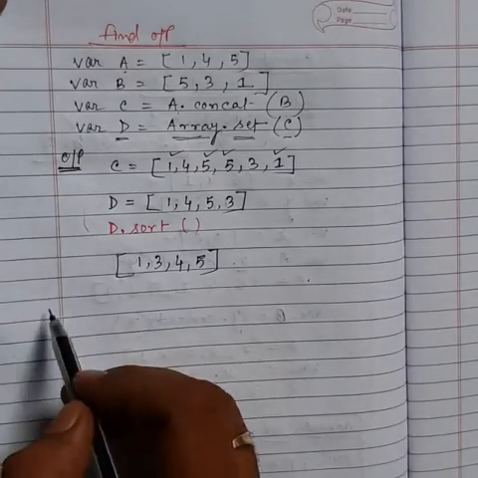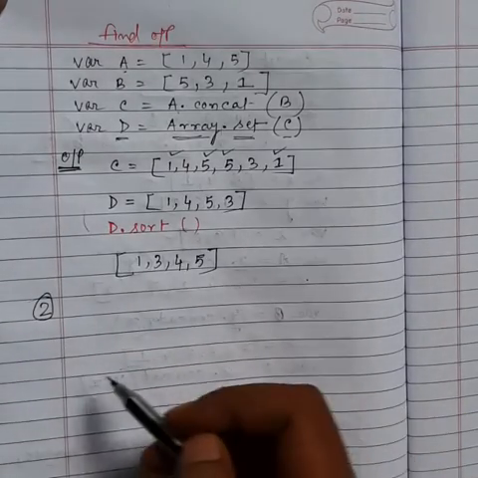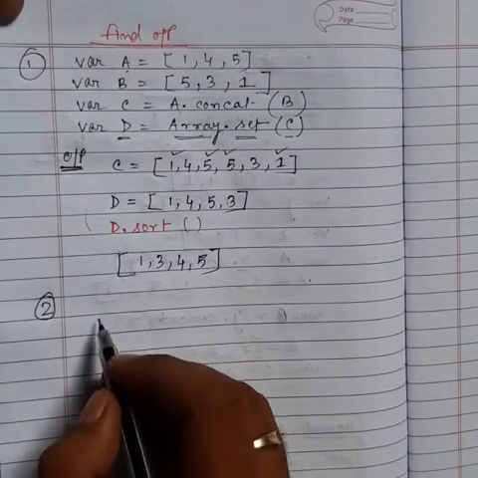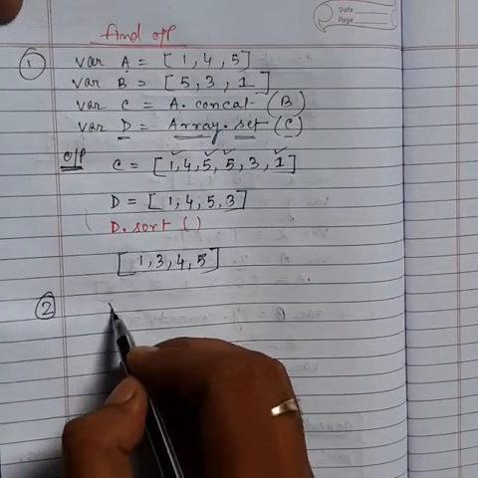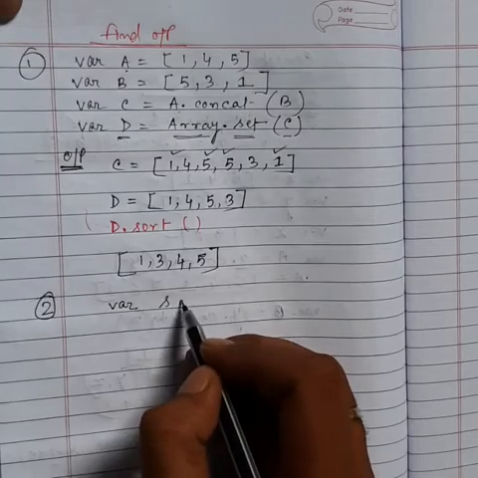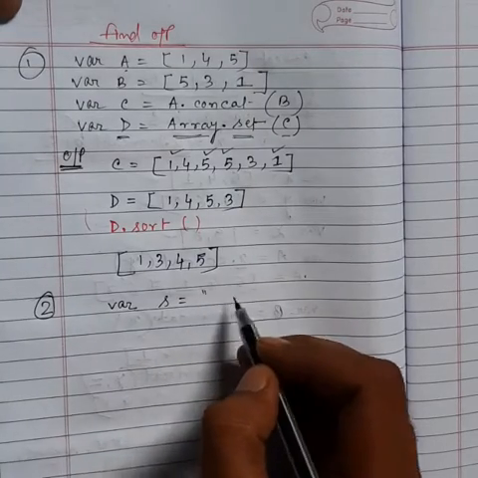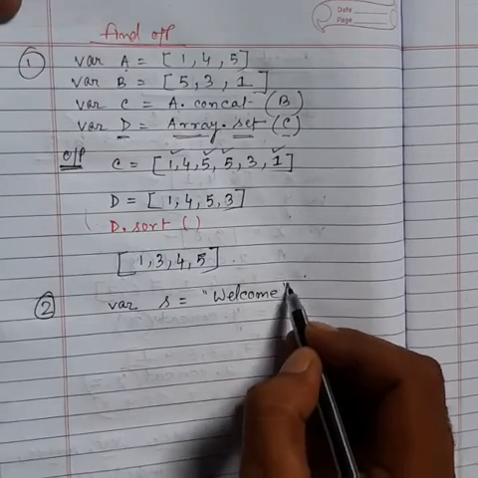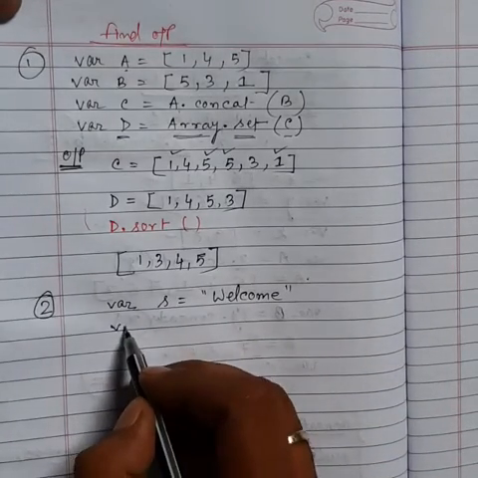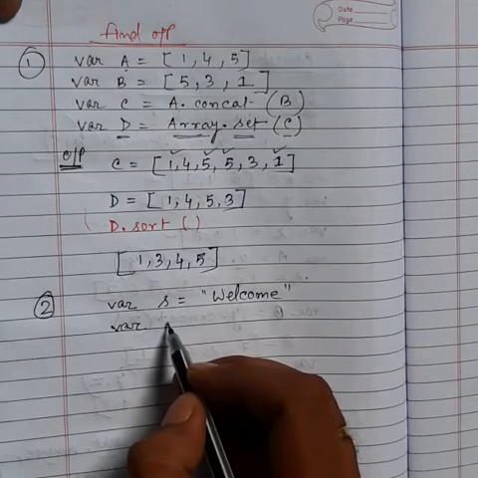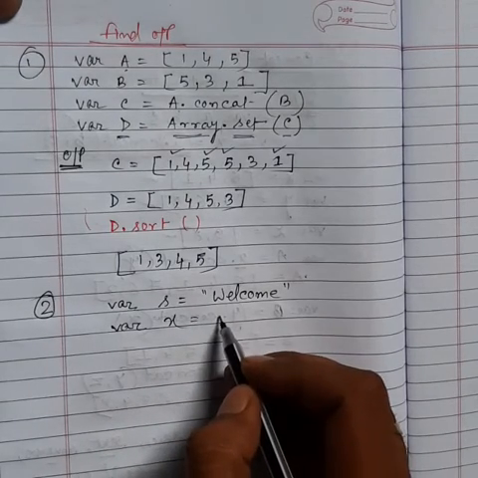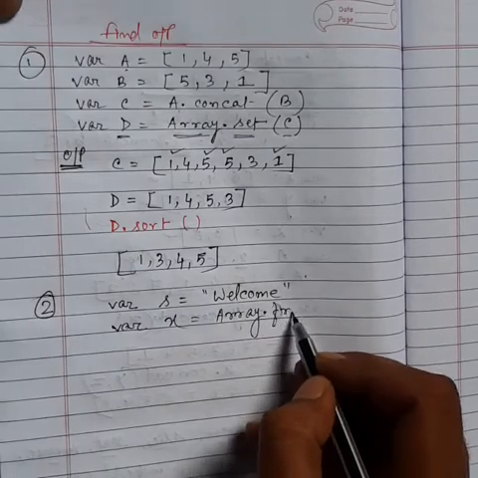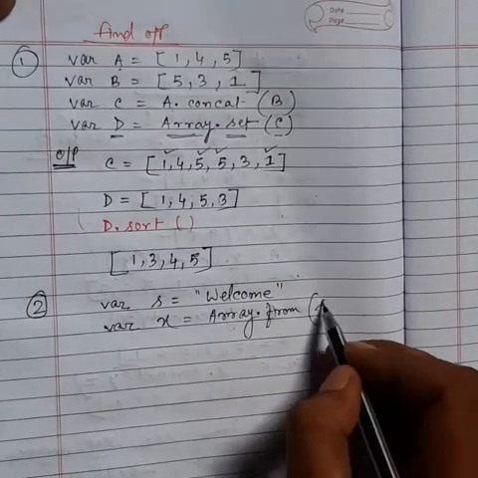Now we'll go for the second output-based question, number 2. This was the first question. The second question is like this. Suppose we have s equal to welcome, then x equal to Array dot from s.